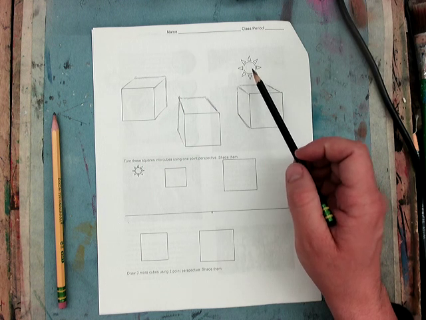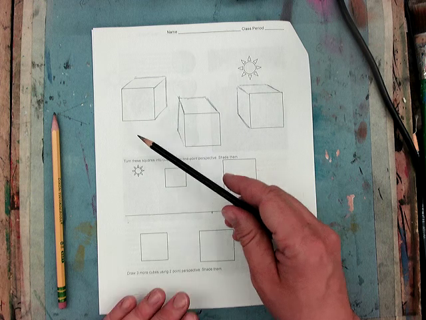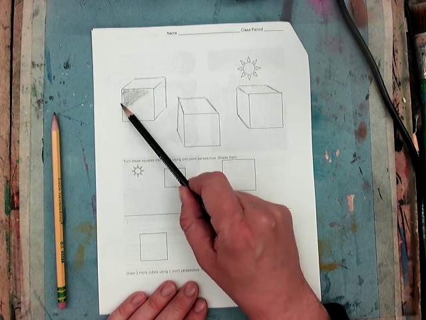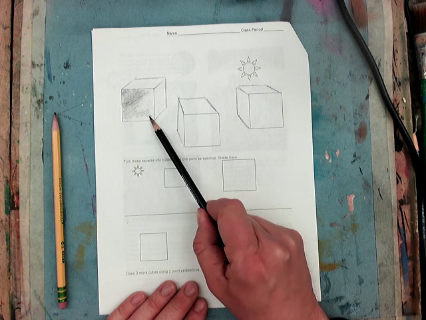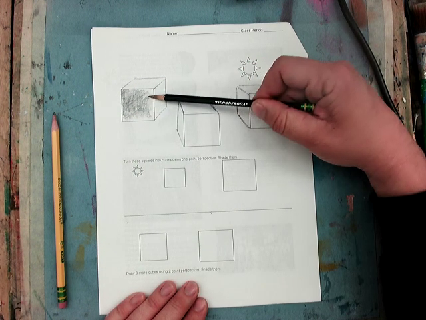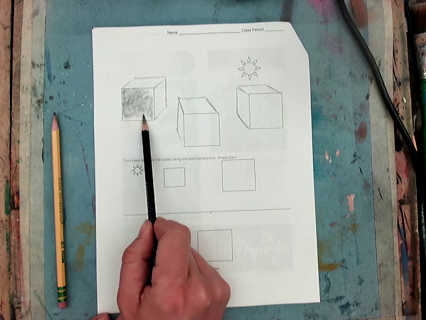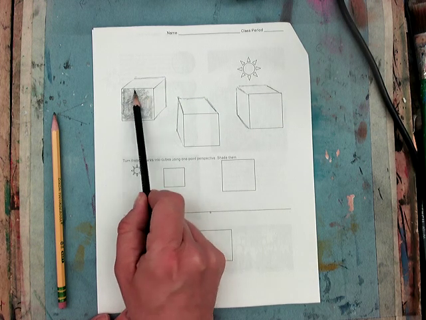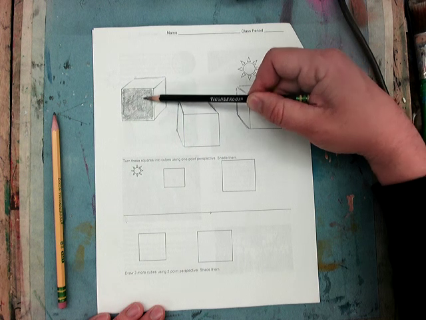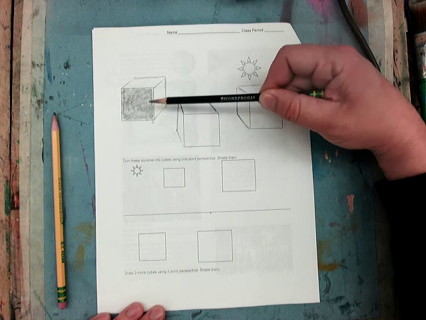So we have a light source up here, so it's above and to the right. So I'm going to make, for instance, this surface a little darker. If I use the side of my wooden pencil, I can get fairly flat and uniform shading.